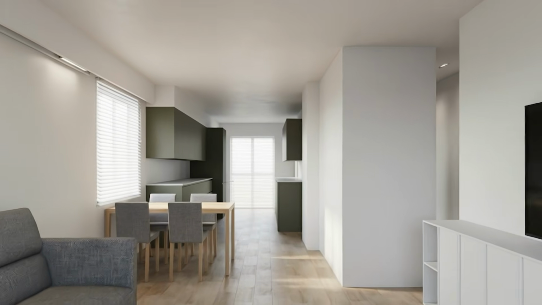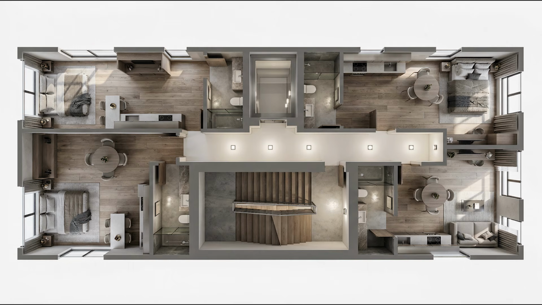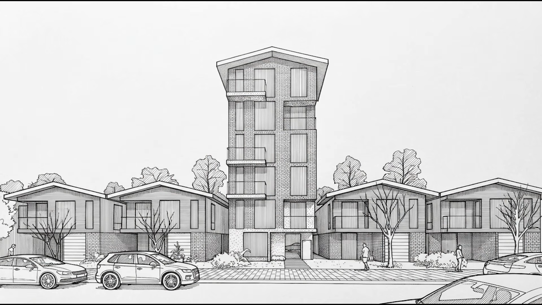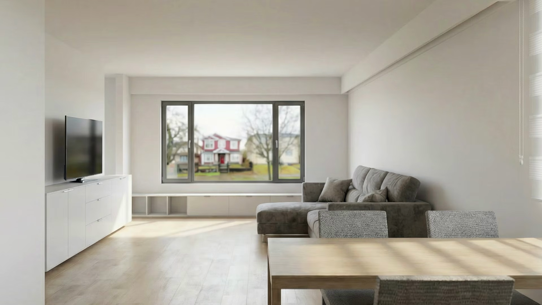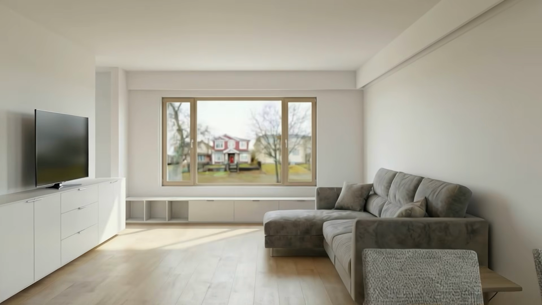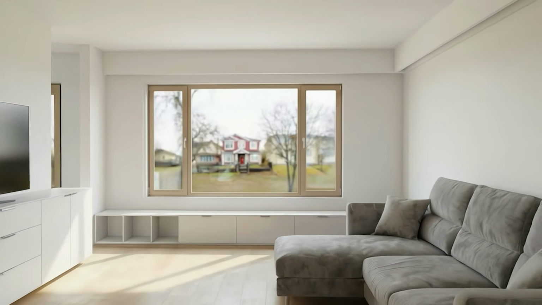By the end of this video, you will be able to create beautiful rendered floor plans, turn your projects into these beautiful renderings, and even turn them into animations, all using AI. And I know what you might be thinking.